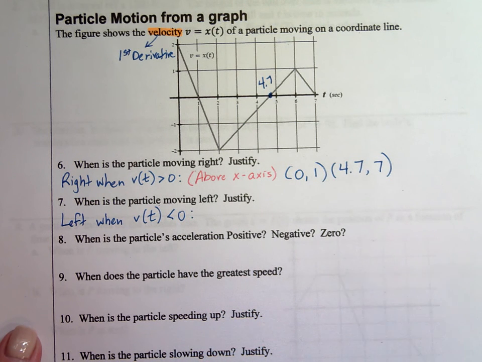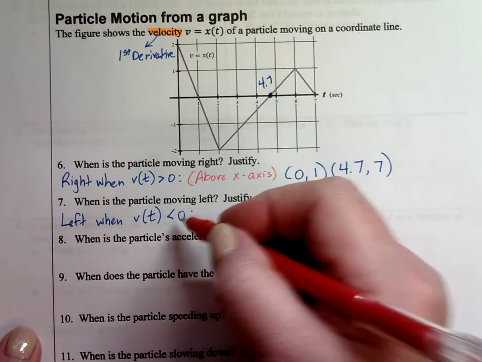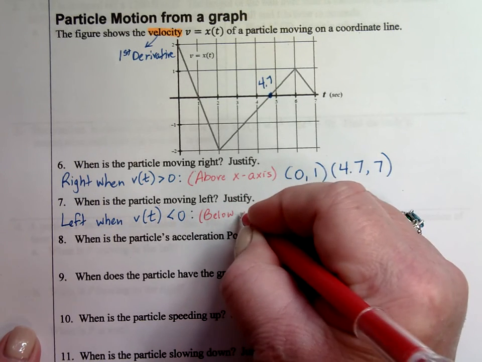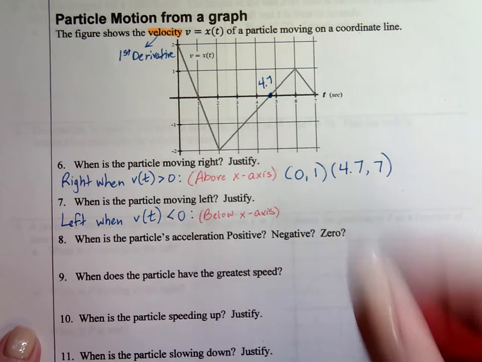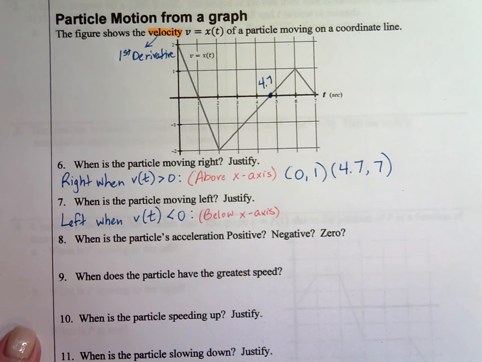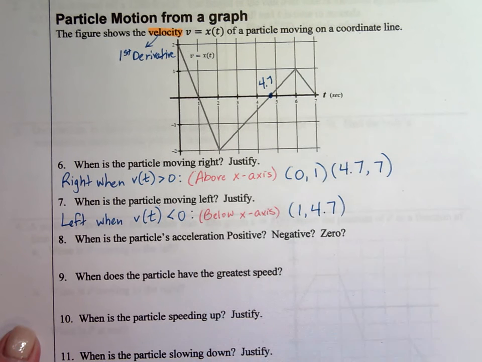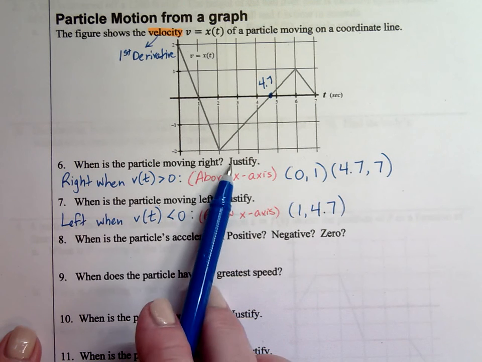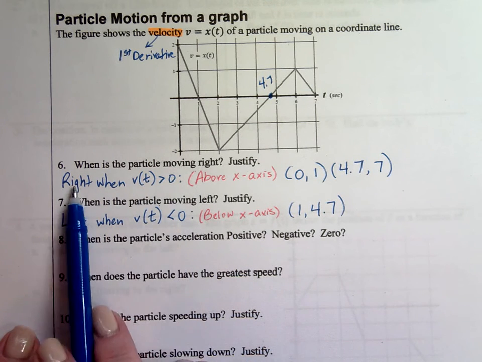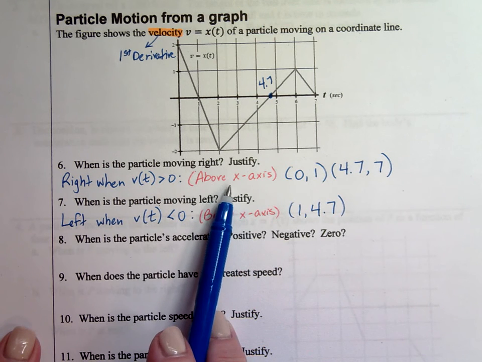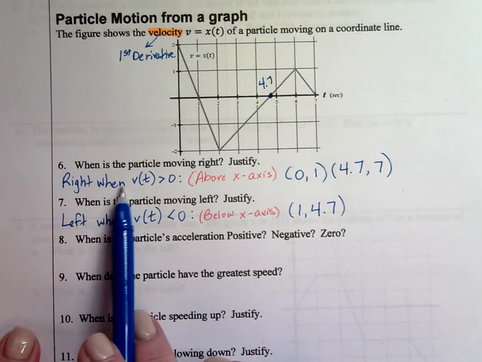Well, the velocity is negative when it's below the x-axis. Rocket science there, right? So look at the graph. Where is it below the x-axis? Well, that would be between 1 and 4.7. And see how they asked you to justify? This is the justification right over here, the part that I have in blue. You can include this, but really what they're looking for as a justification is this part over here.